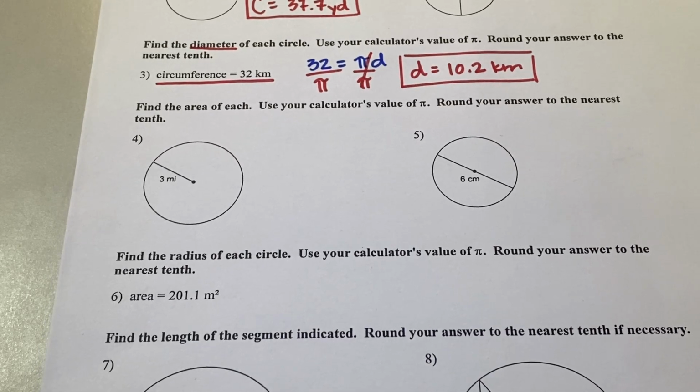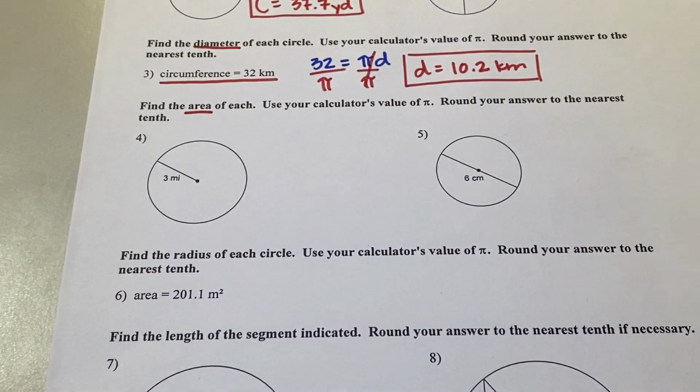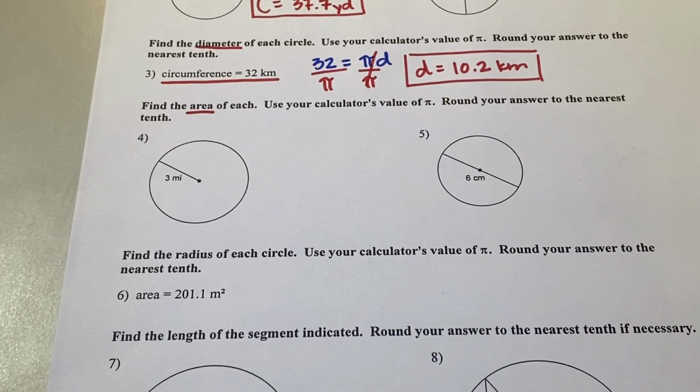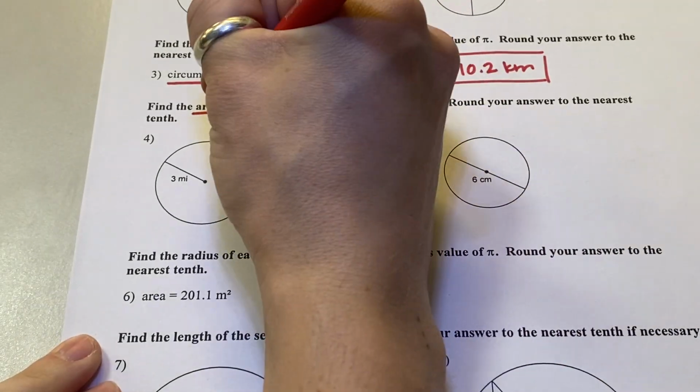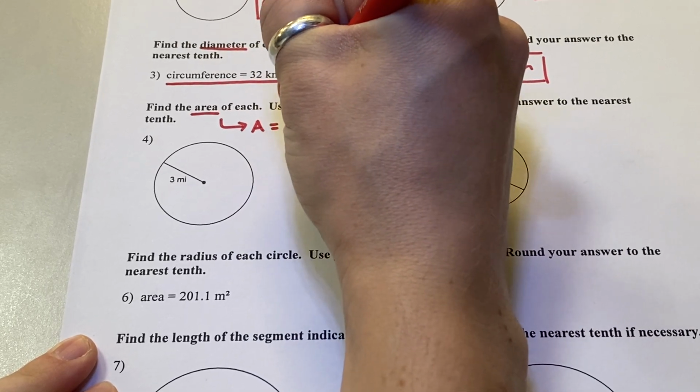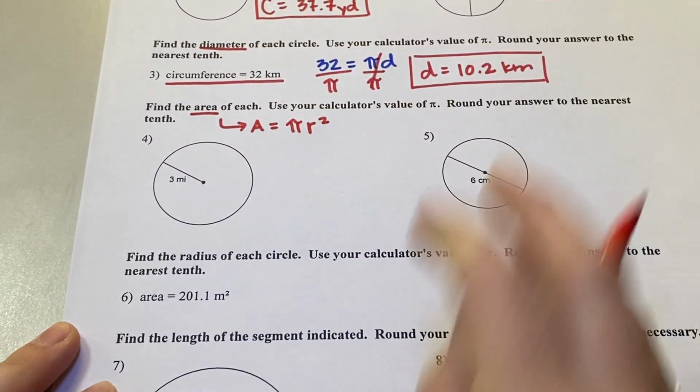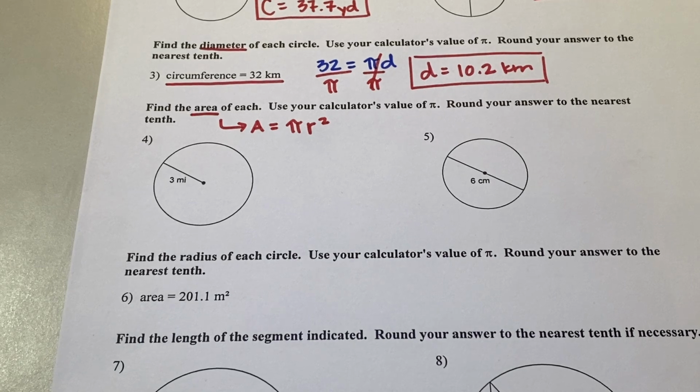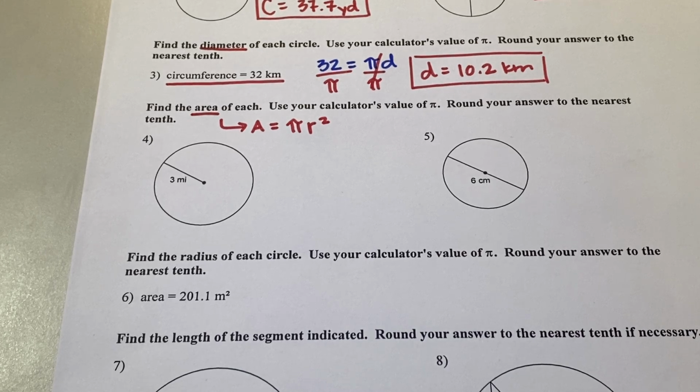The area. Okay, there is only one option for your area formula. Remember, our area equals pi times your radius squared. Sometimes it's nice and it gives you the radius. Sometimes you gotta actually figure out what the radius is because you can only plug in the radius. You cannot plug in the diameter for this one.